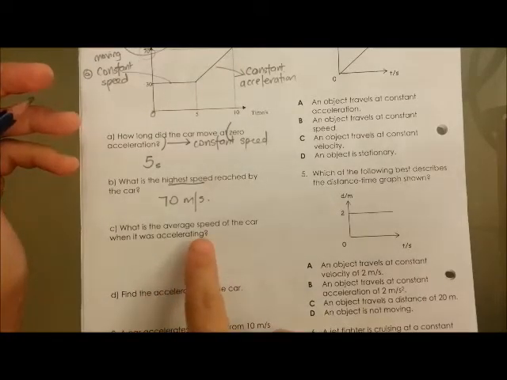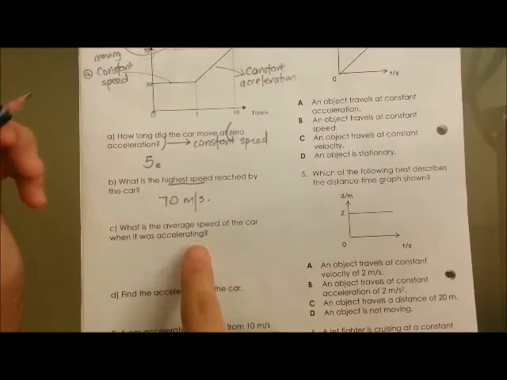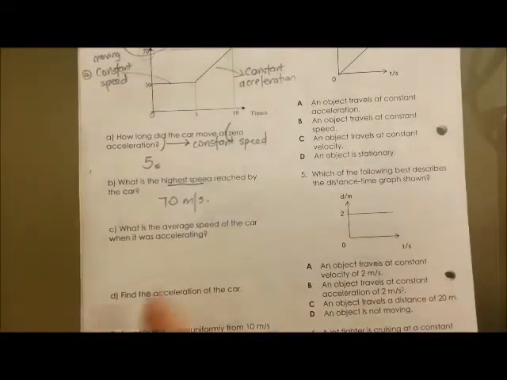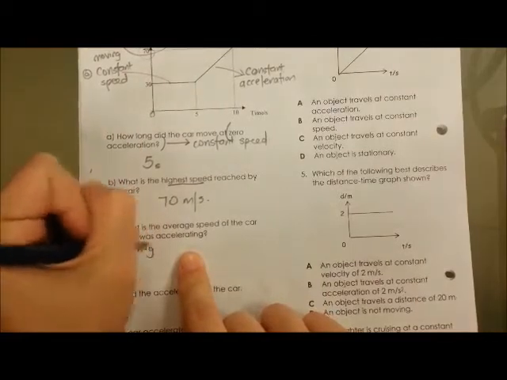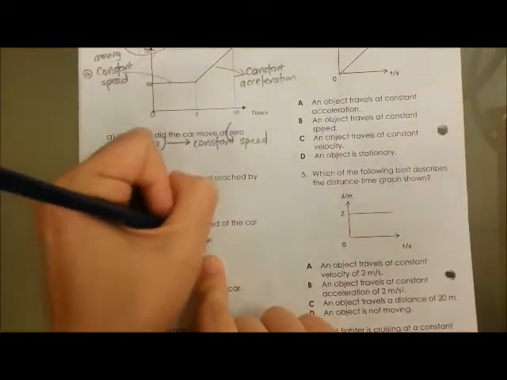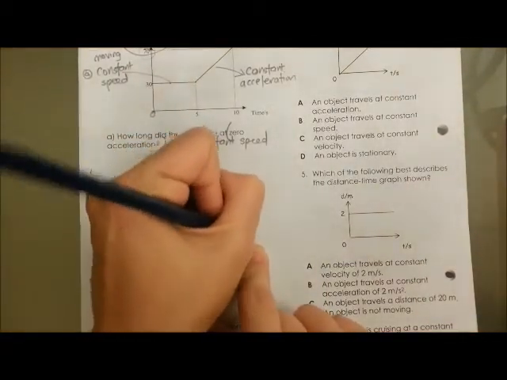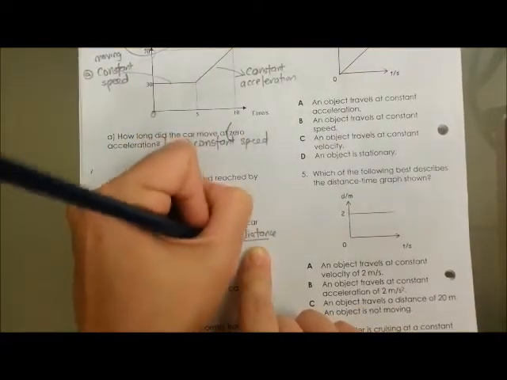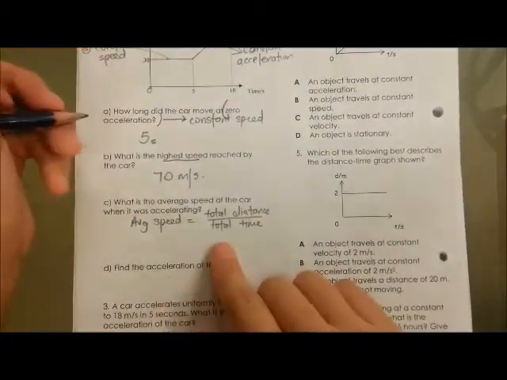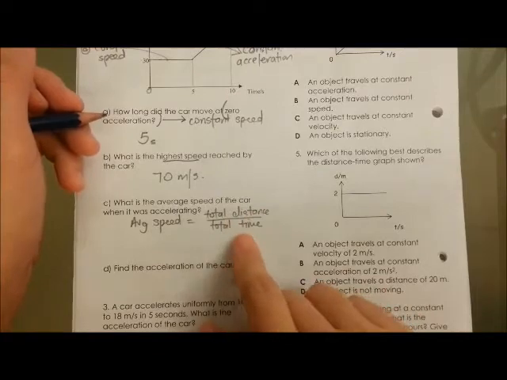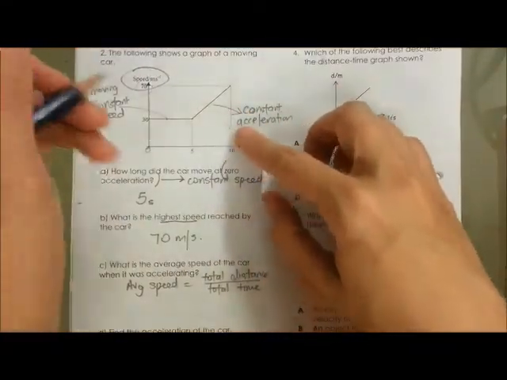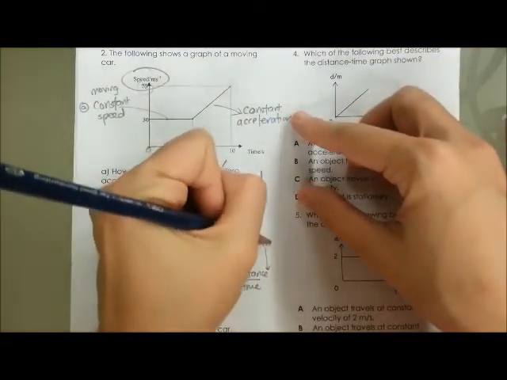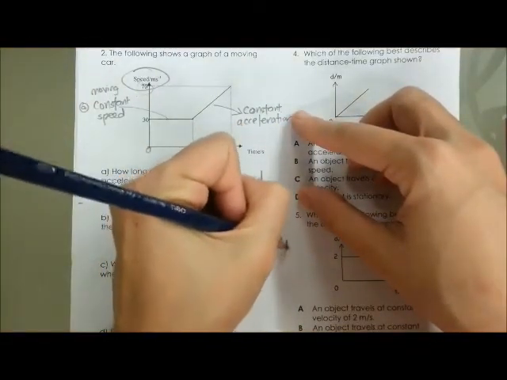Now, to find the average speed, we need to find the total distance divided by the total time. How do we find total distance? Total distance, remember we have learned, is actually the area under the graph.